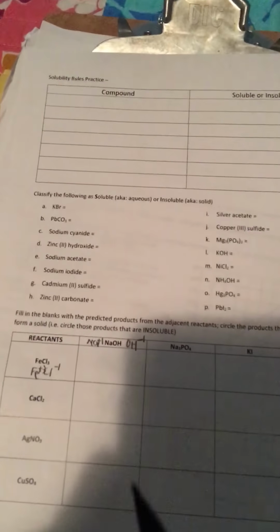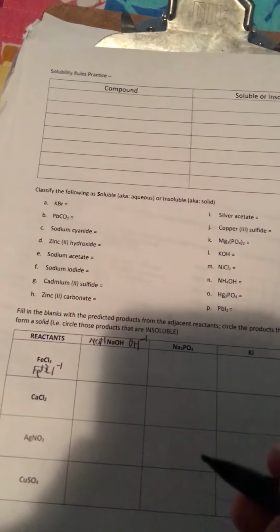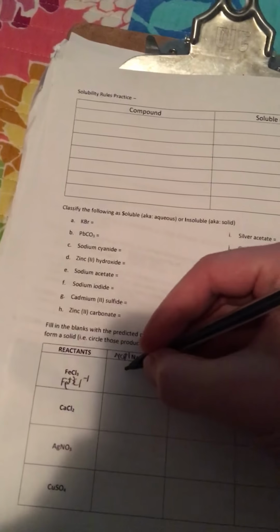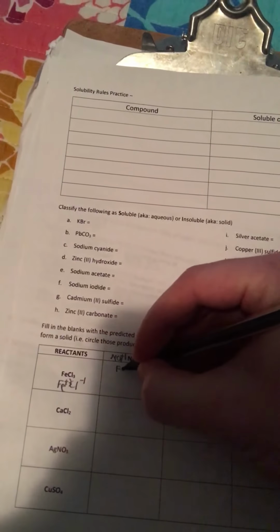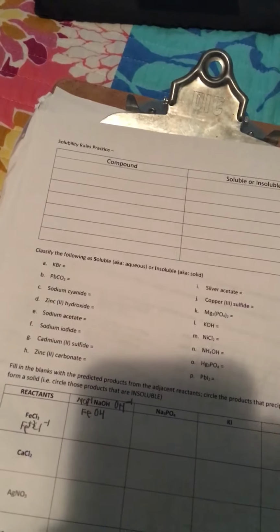So double displacement reaction, we're going to put Fe with OH. This is predicting the product from last unit. This should be reviewed. So I'm going to write Fe(OH) as my first product. And then what do I need with that, though?